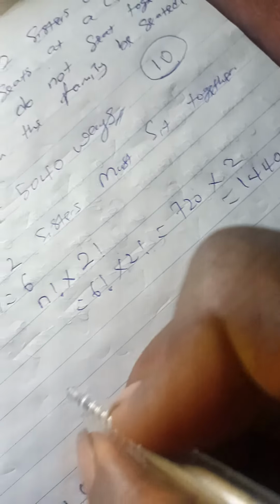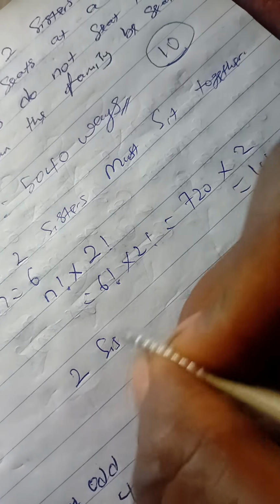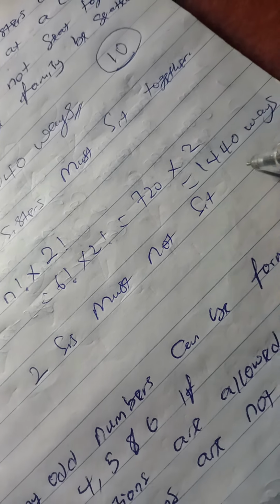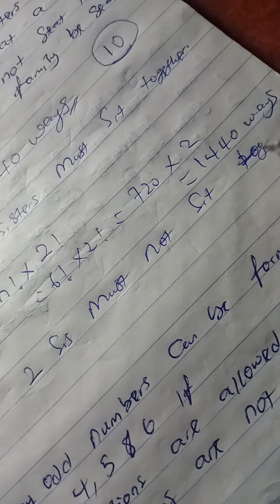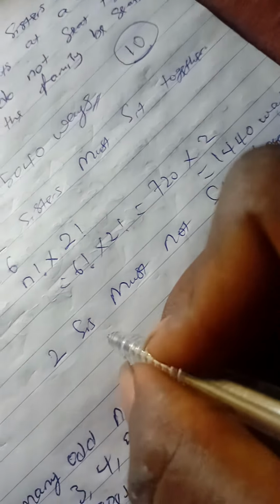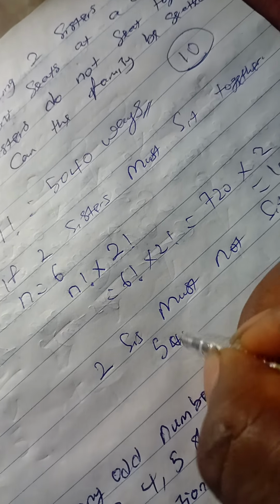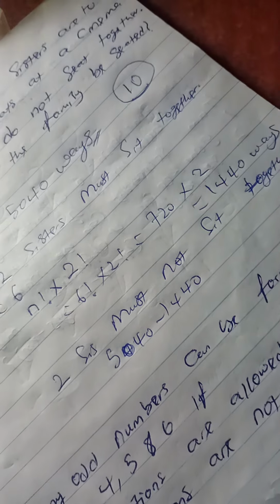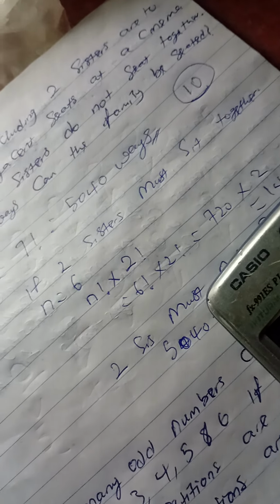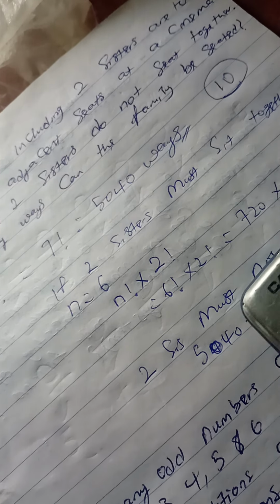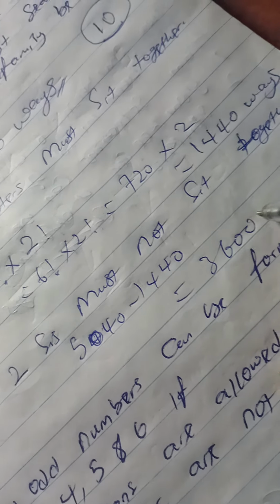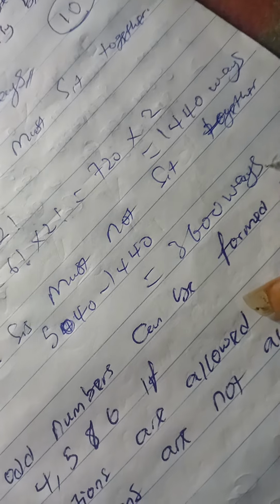So such that the 2 sisters must not sit together is going to give you 5040 minus 1440. So 5040 minus 1440, that's 3600 ways. Is that clear?